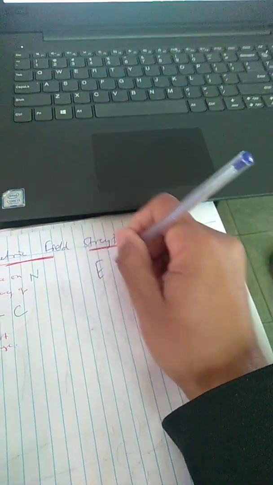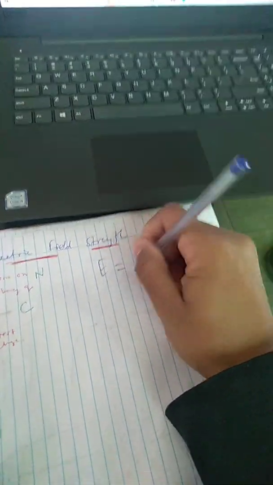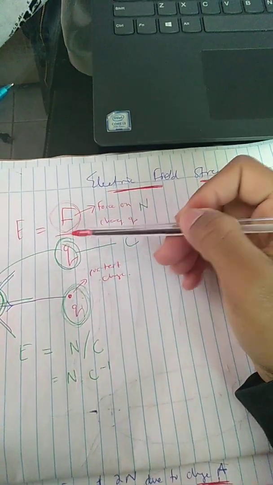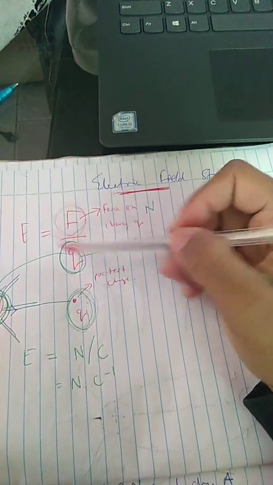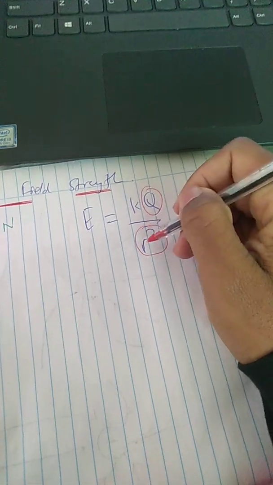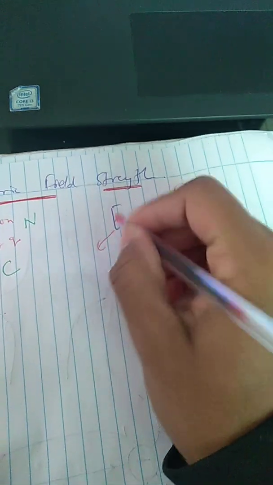Another way to do electric field strength is this formula where E is equal to kQ over r squared. If they give you the force and charge, you can use the earlier formula. But if you have the charge and the distance between the centers, use this one. This is electric field strength in newtons per coulomb.